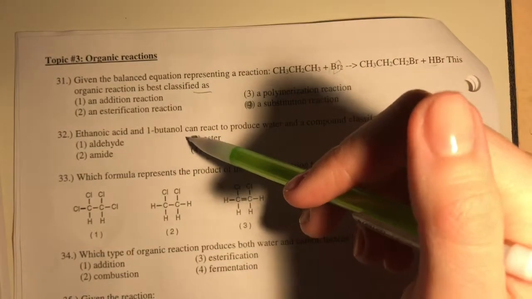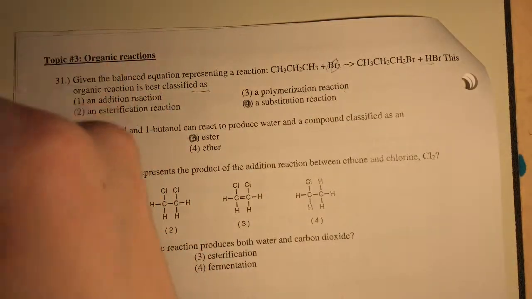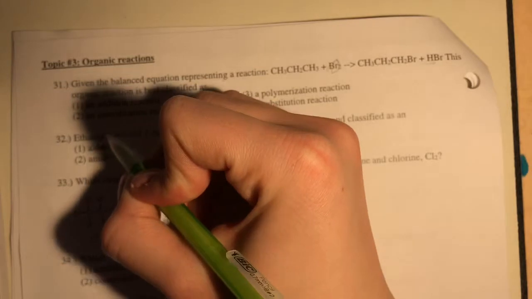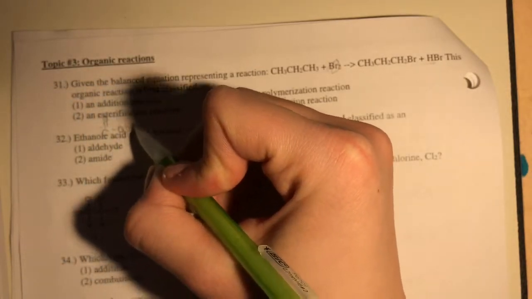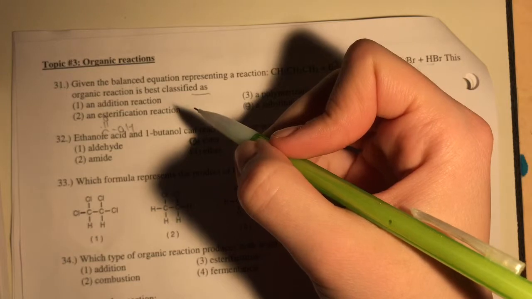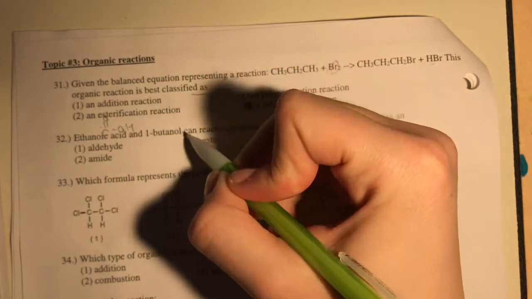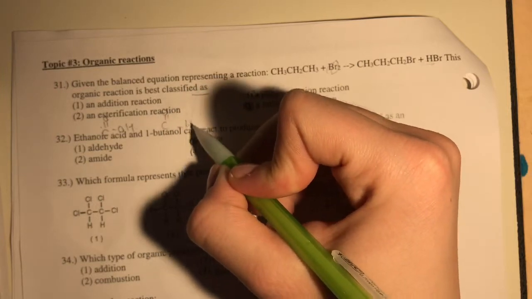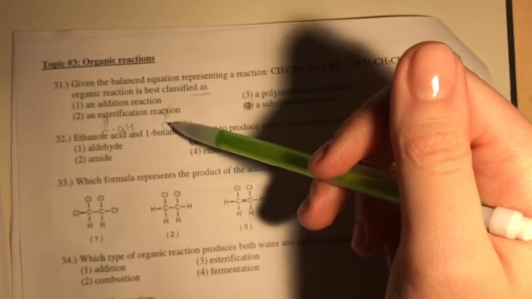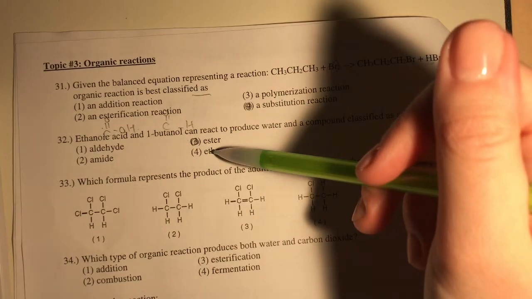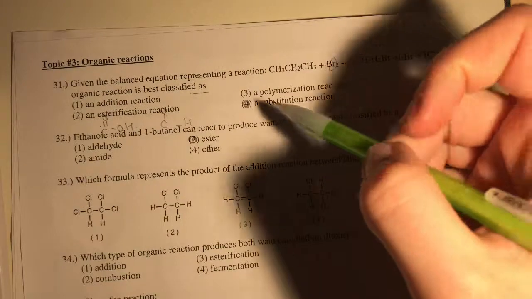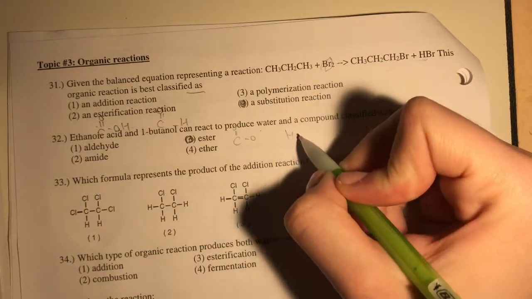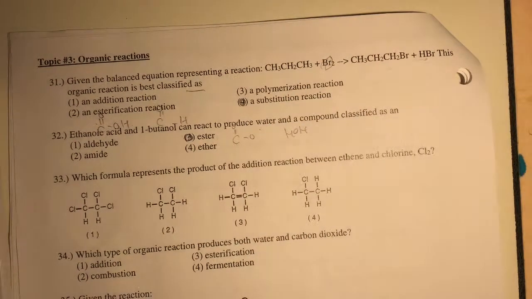Why an ester? Well, with ethanoic acid, we have COOH, and butanol, which has COH. So when these come together, we're producing water, we're going to be left with COO and then HOH, you know. That could be a little confusing.